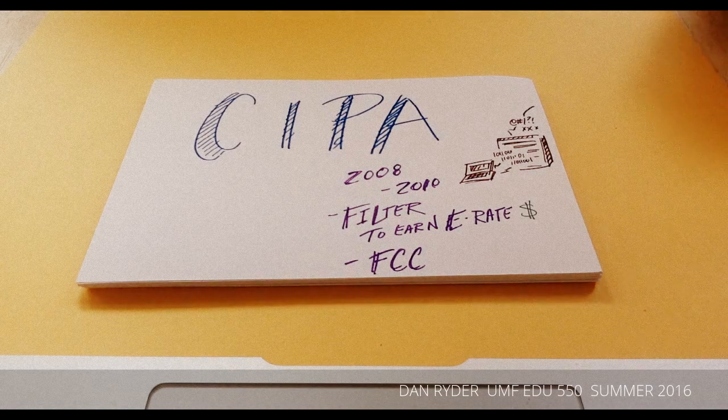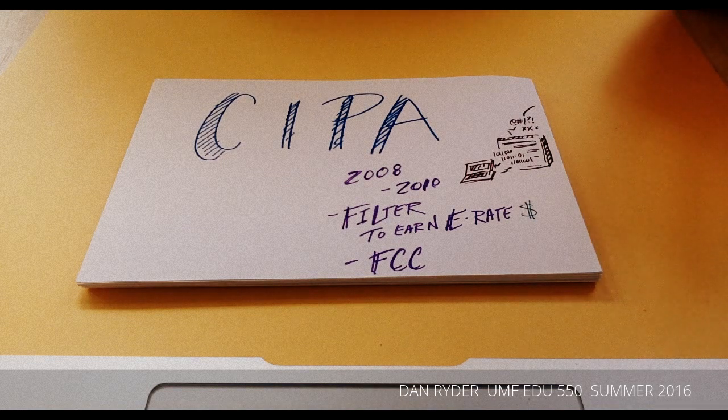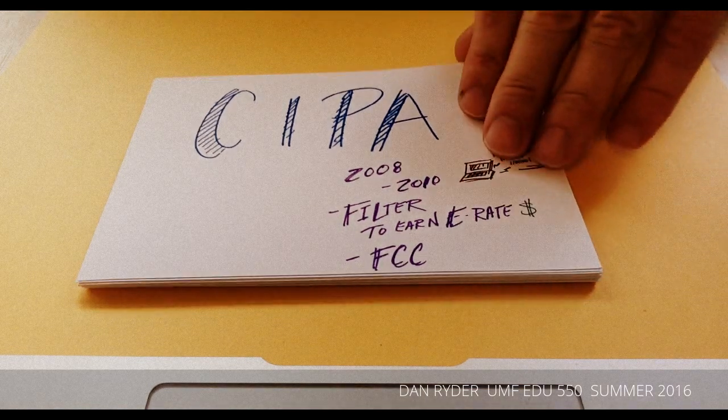The Children's Internet Protection Act is a policy that states that schools and libraries that want to receive a discounted E-rate for their online services must in fact have a content filter put on their systems that prevents students from accessing pornographic, obscene, or potentially dangerous materials. It also states that schools must monitor student online activity and that they must provide digital citizenship instruction.